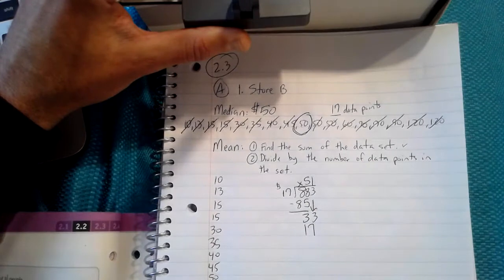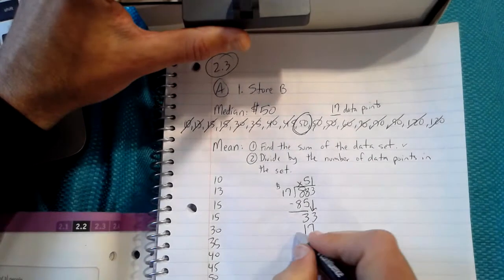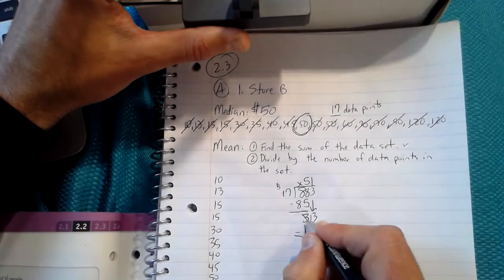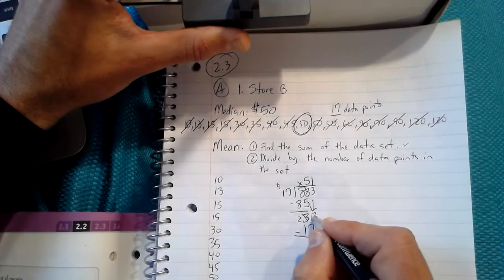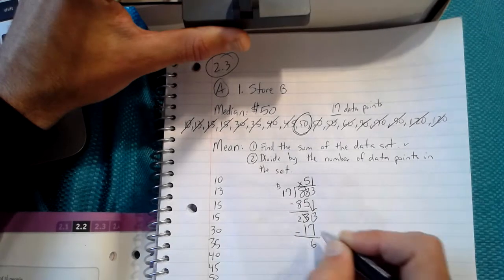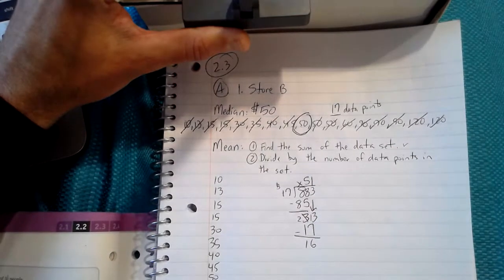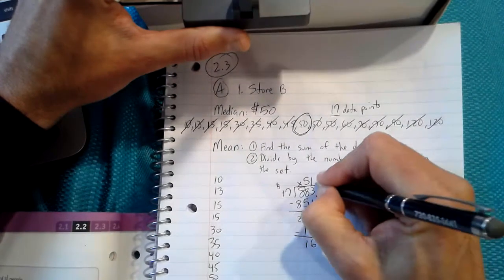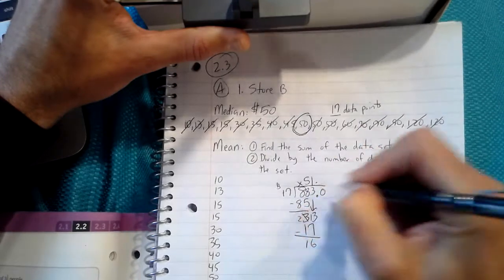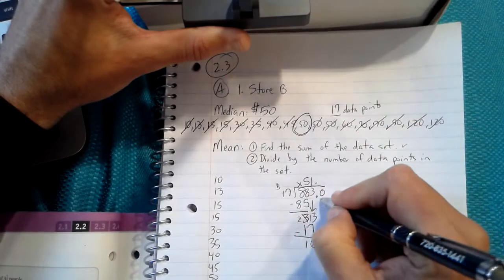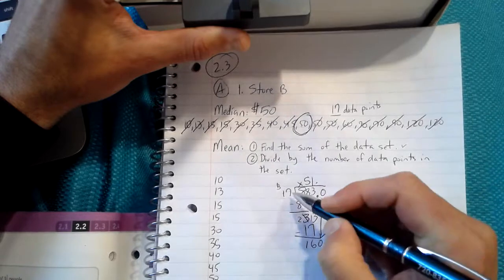Now, can I stop here? When I subtract out, and let's see, I borrow from the 3, make it a 2. My 3 becomes 13. I get a 6. 2 minus 1 is 1, so 16. Can I stop here? Nope, I cannot. I need to add a decimal point and a 0 and keep dividing, right? So I'm going to bring down a 0.